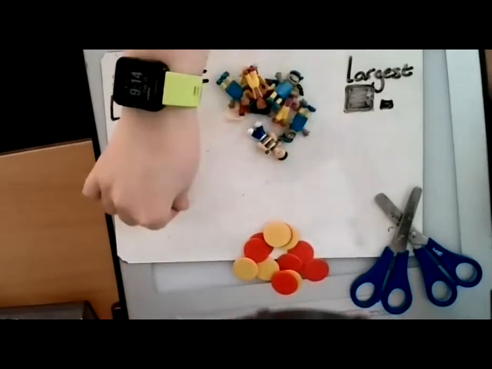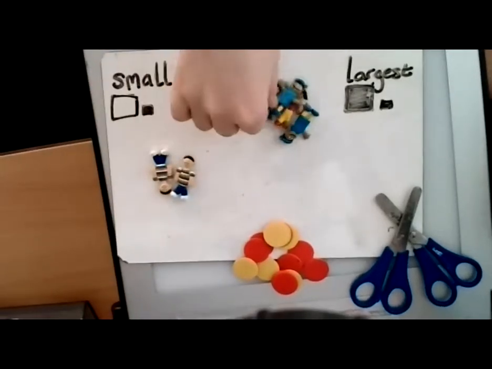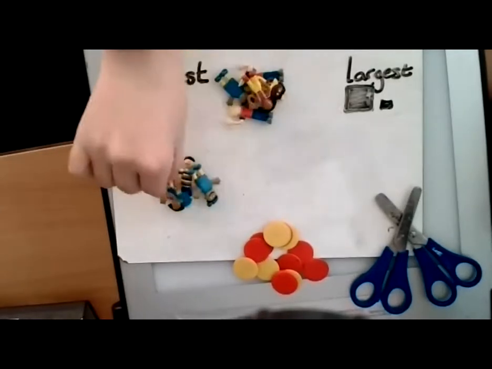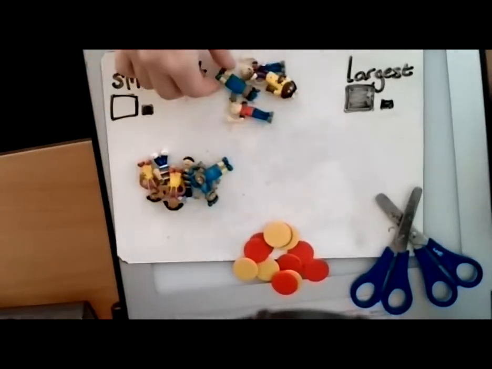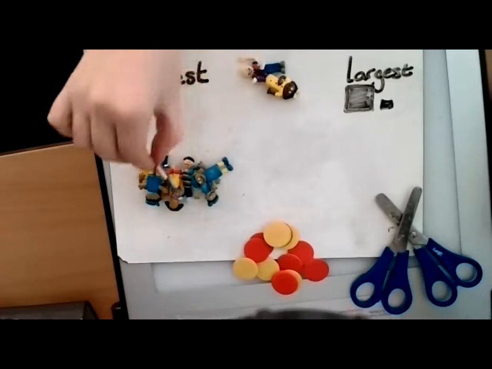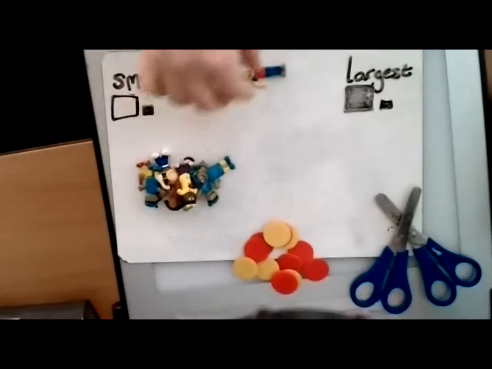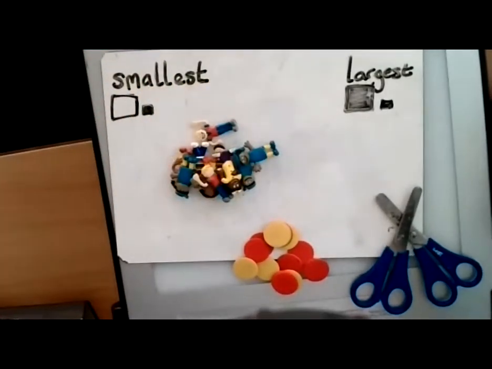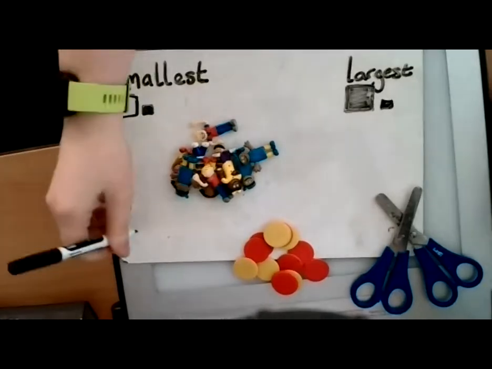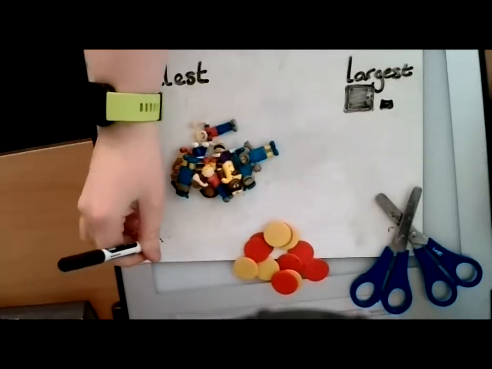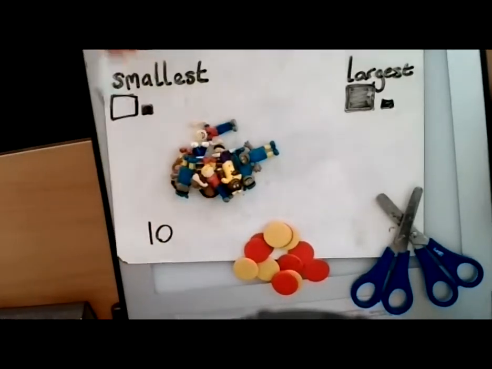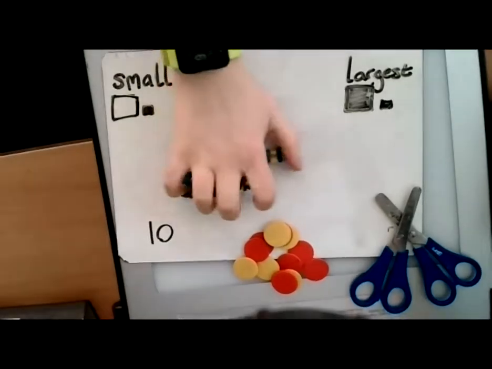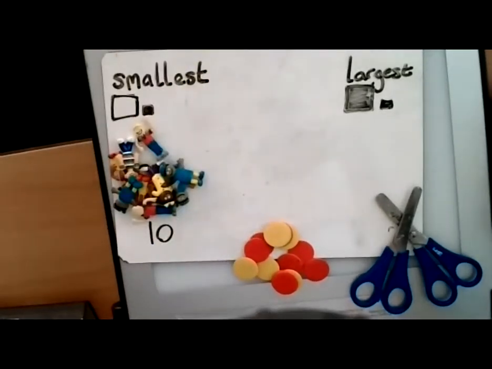I have 1, 2, 3, 4, 5, 6, 7, 8, 9, 10. I have 10 people. If I was going to write 10 down, I would write that it has 1 ten and 0 ones. 1 ten and 0 ones is the number 10. So I have 10 people over here.